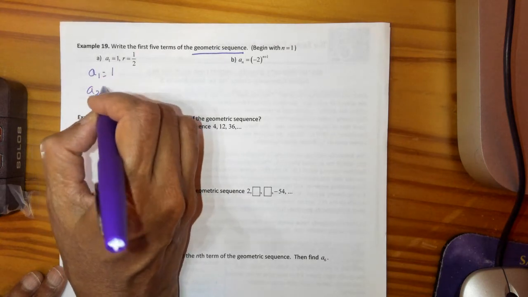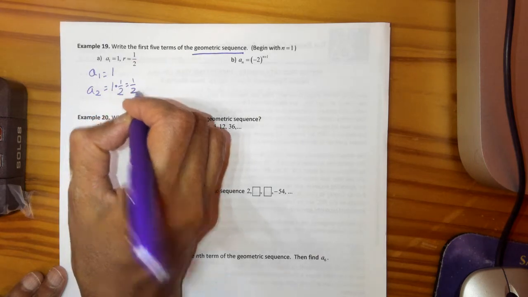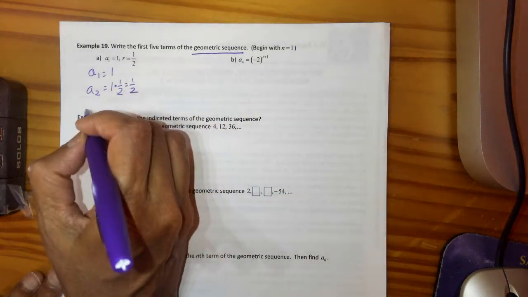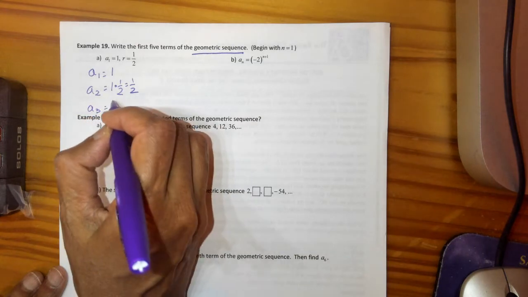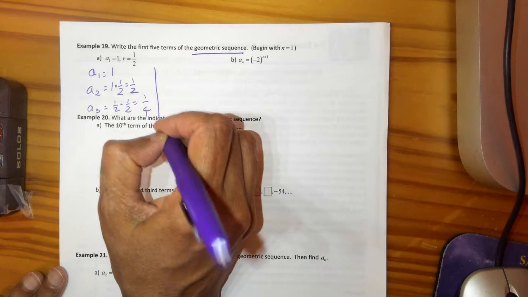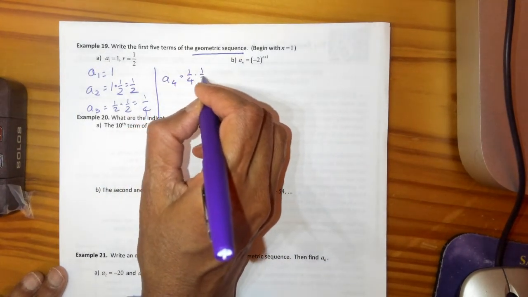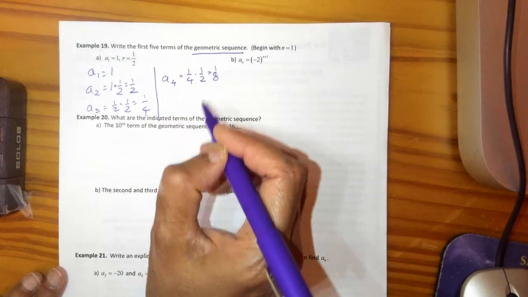My A2 becomes previous term multiplied by half, which is half. And then A3 equals previous term multiplied by half, which is 1/4. A4 is previous term multiplied by half, which is 1/8. And then A5 is previous term multiplied by half, which gives me 1/16.